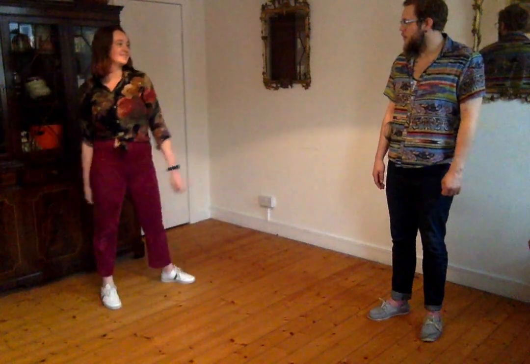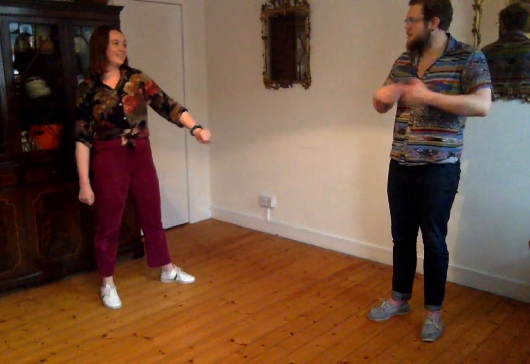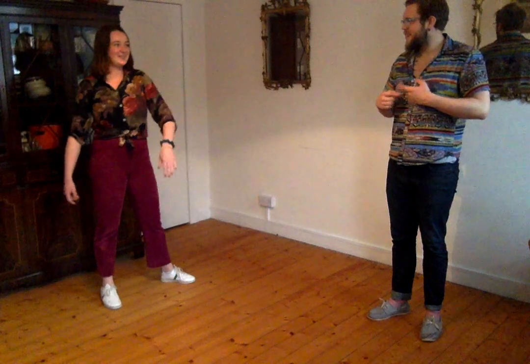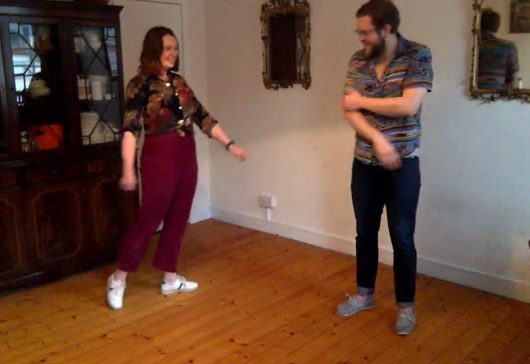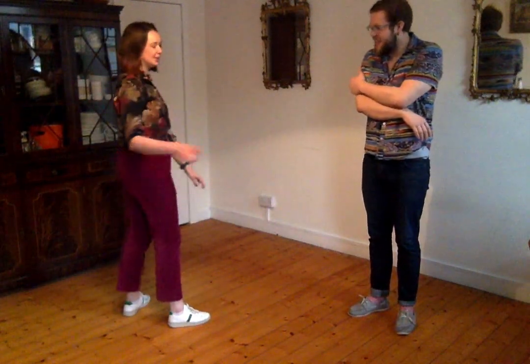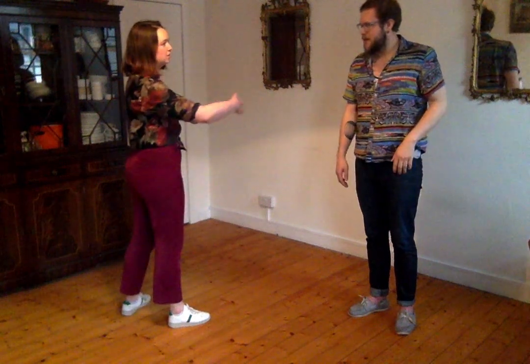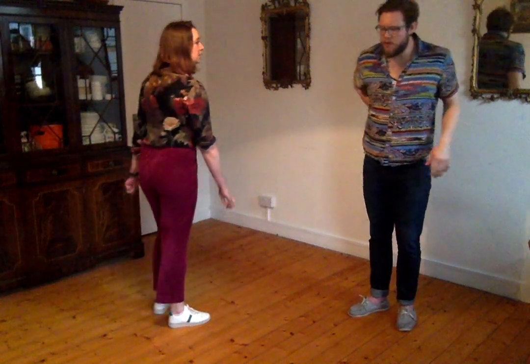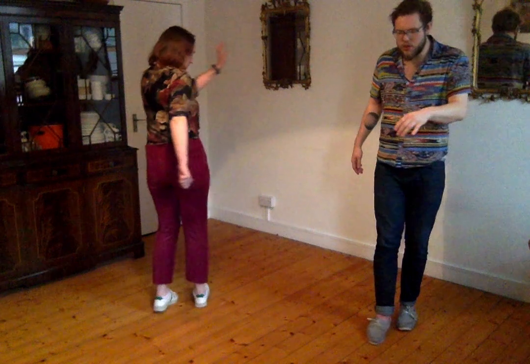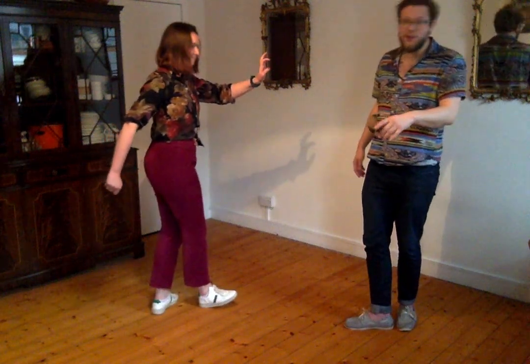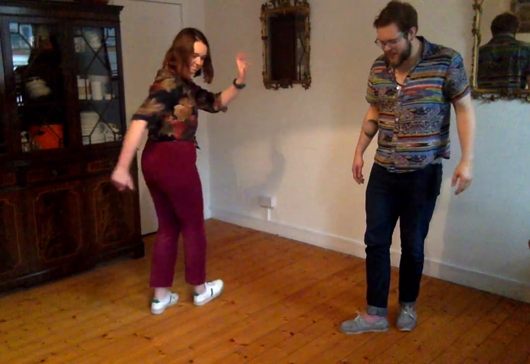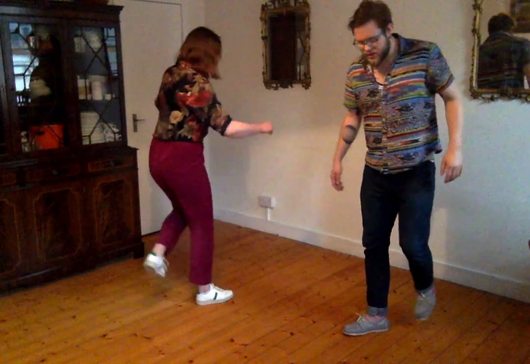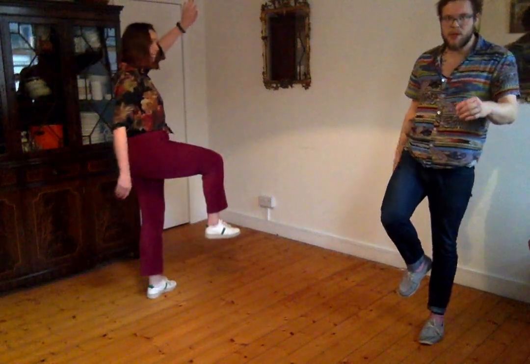Should we show the cool thing where you're doing something different to me, but we're doing the same rhythm? Wait, should we explain what we do first and then do that? I'm getting excited again. So we're starting again with a long, then short. And the movement is we're doing almost a Suzy Q, heel, doing a step and then a knee step.